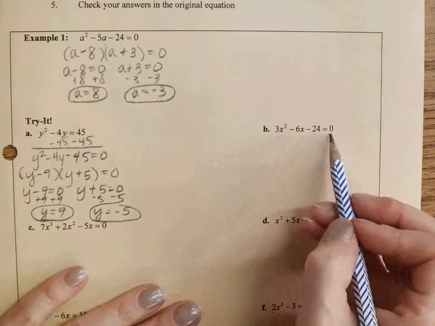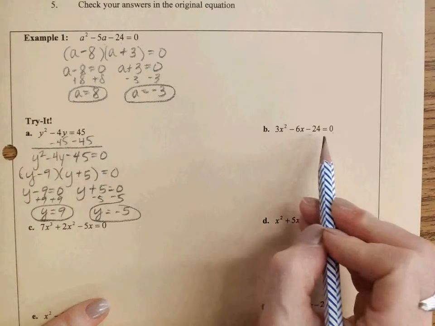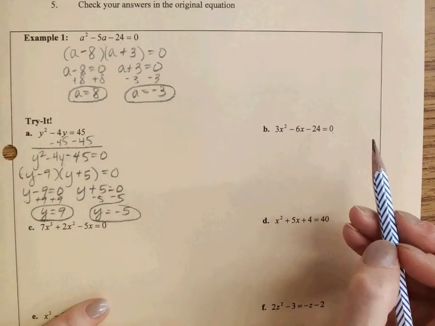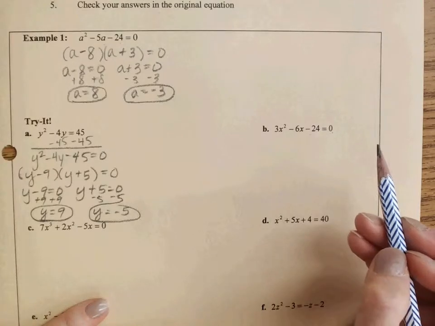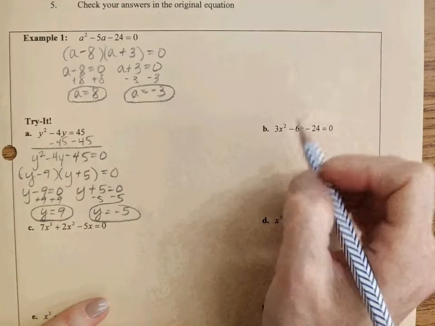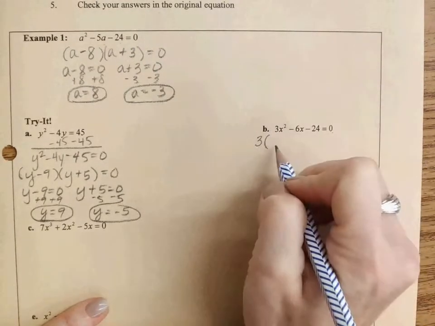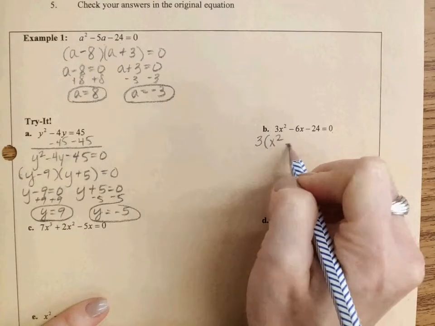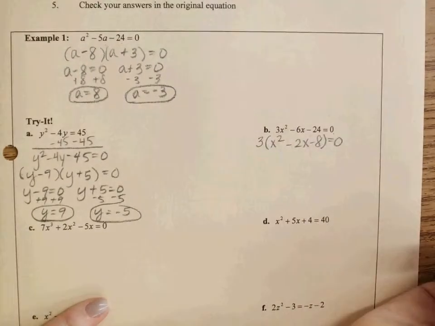So for B, I have this one set equal to 0, but you know what I do notice is that I have a GCF. So we still need to do GCF factoring when we are factoring completely. So I'm going to go ahead and factor out a 3. Okay, so that's my GCF. I'm left with x squared minus 2x minus 8 equal to 0.